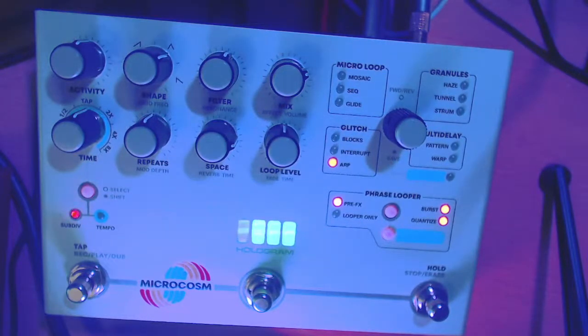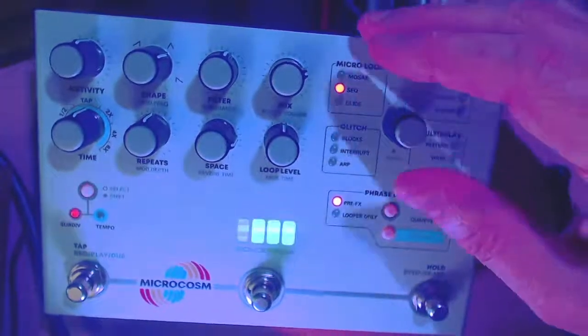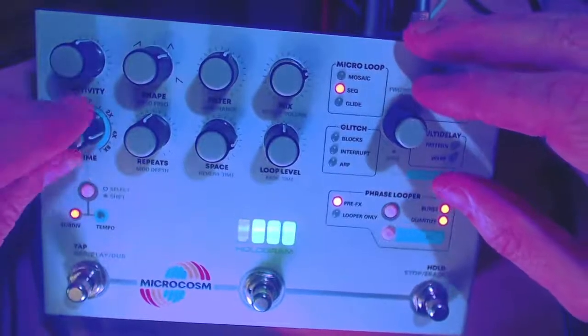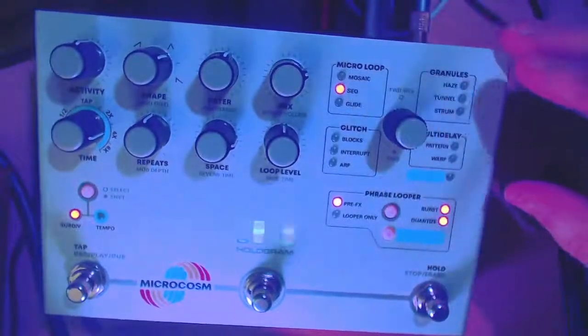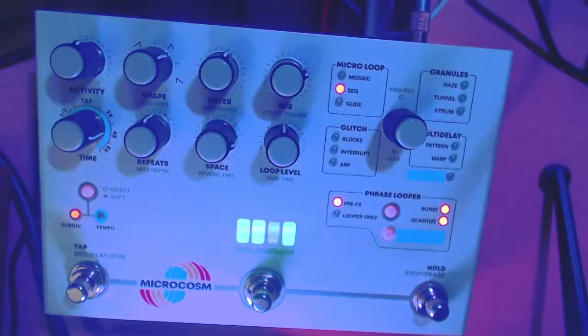It's definitely an ambient pedal, so just plug in anything that's ambient, and it seems to find some ways to make it interesting, whether that's adding more rhythm to what you're doing, like in this sequence section, adding some more mystery to what you're putting in.